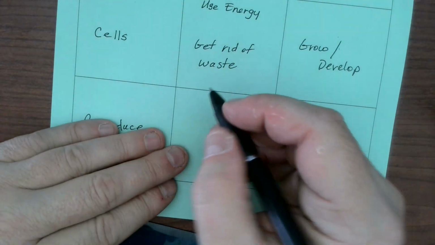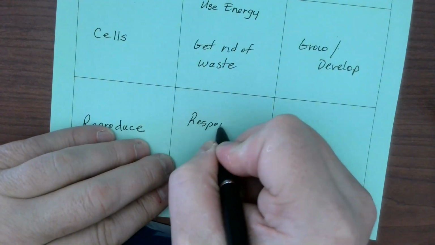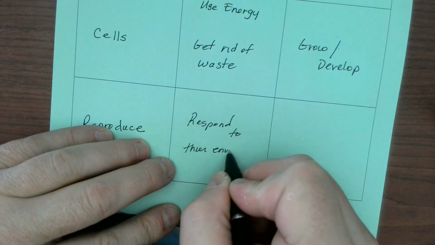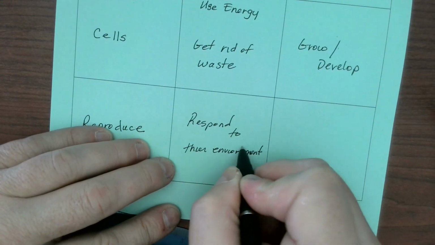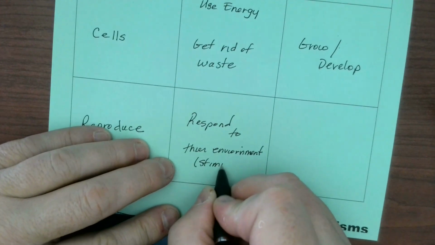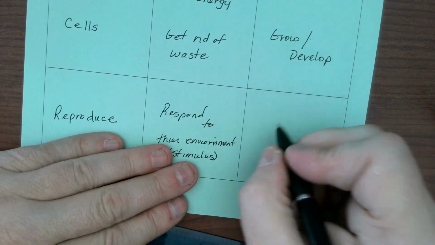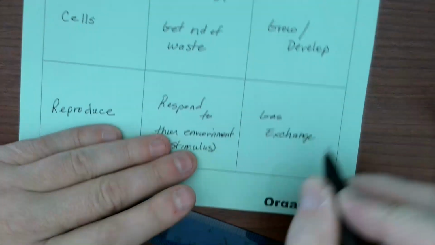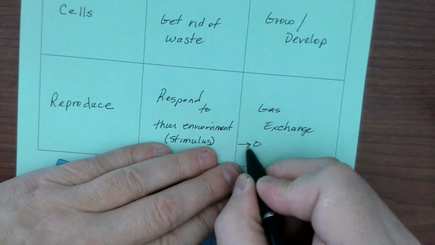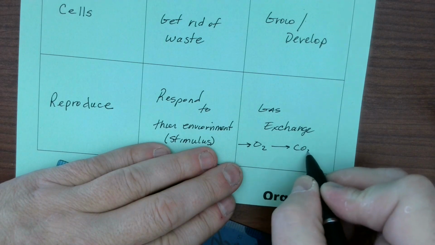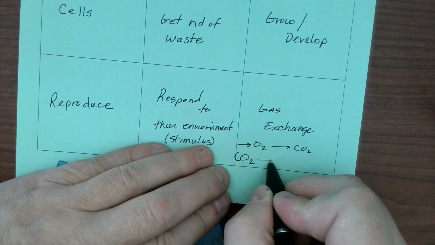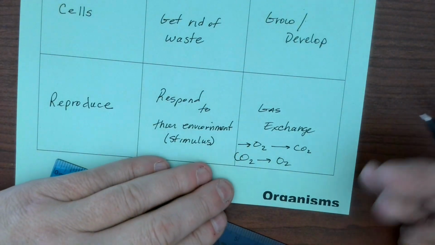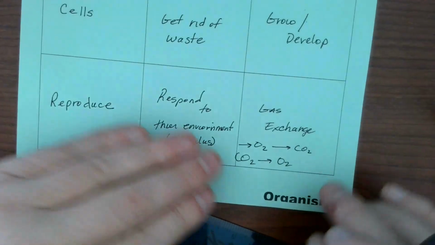And they have to respond to their environment, or basically respond to stimulus. And then gas exchange, they've got to have some kind of exchange of gas. So they're either taking in O2 and then producing CO2, or taking in CO2 and producing oxygen as waste, or some other process. There's other organisms that use other things.